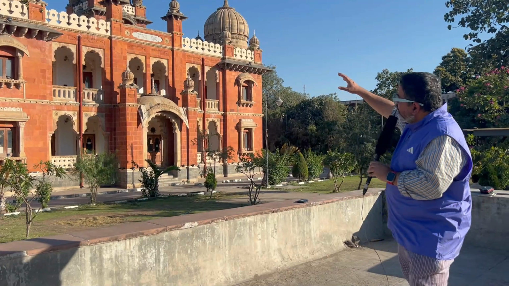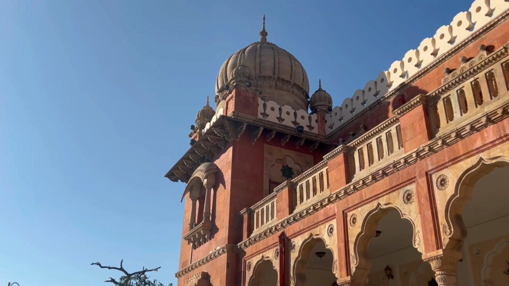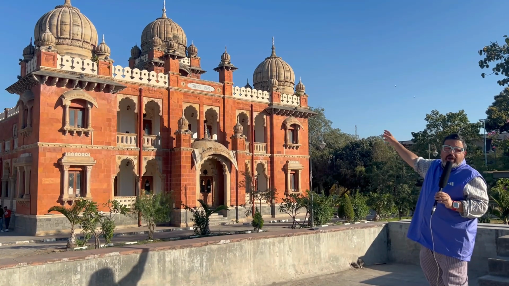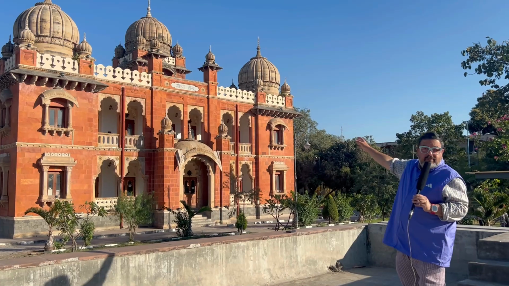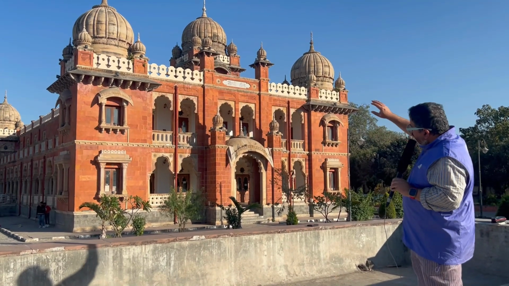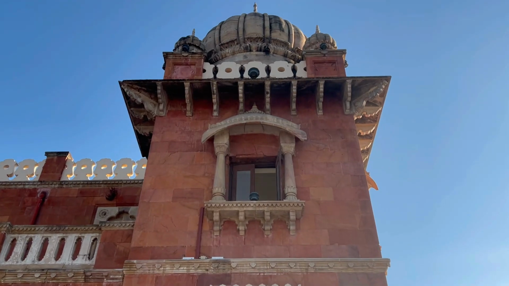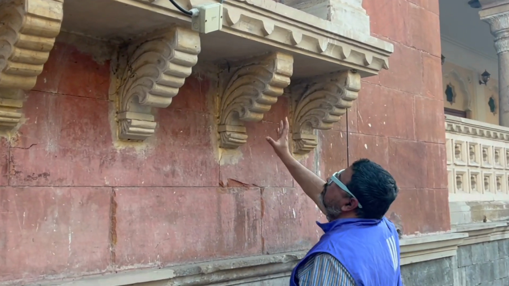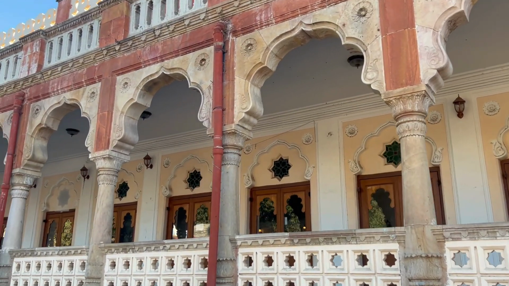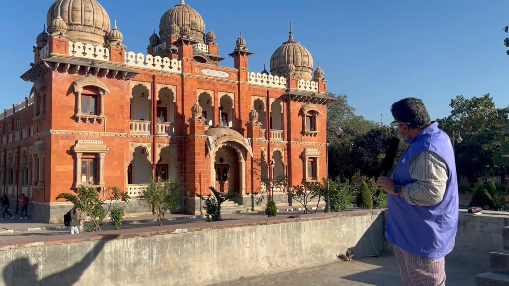Here we are. You can see the red and the white sandstone from Seoni and Patan, two places in Madhya Pradesh. You can see the domes, the arches, the minarets, and of course, the balcony that encases inside the building, and an L-shaped courtyard.